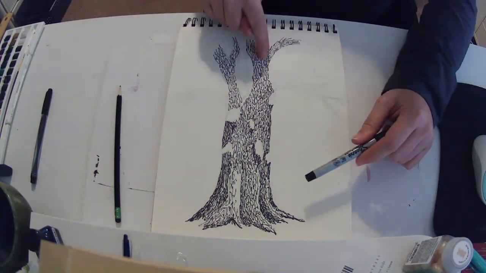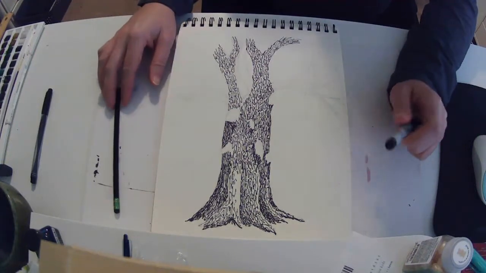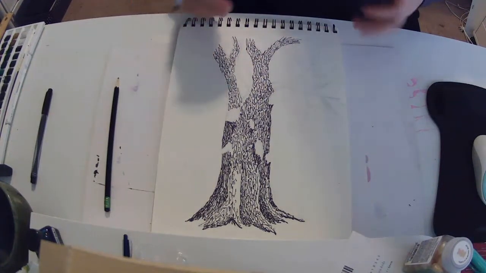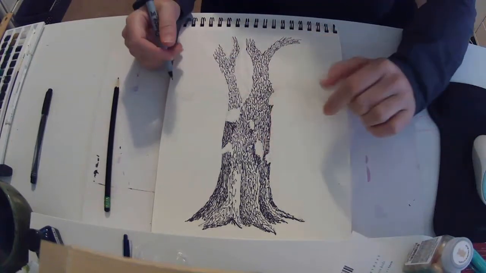Also notice that I haven't outlined anything. There's no hard outlines with my work, so hopefully you haven't done that. And so we're going to continue adding in. So today's going to be focusing on adding more to our branches, adding in more values that you can see.